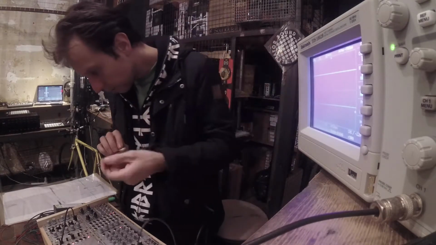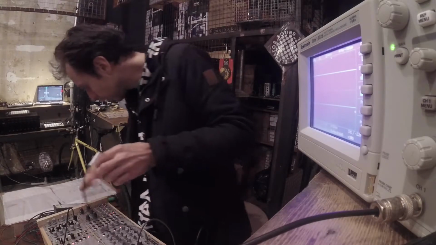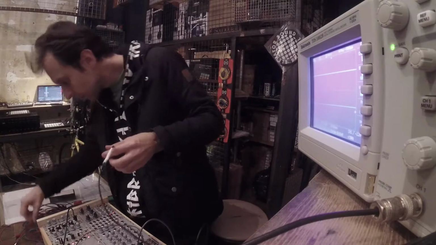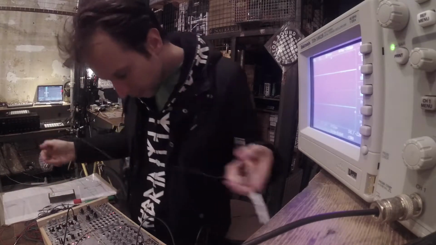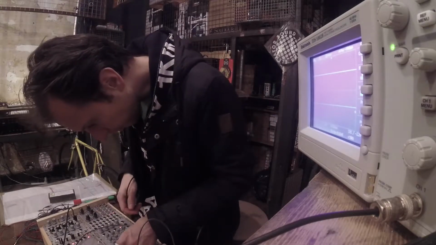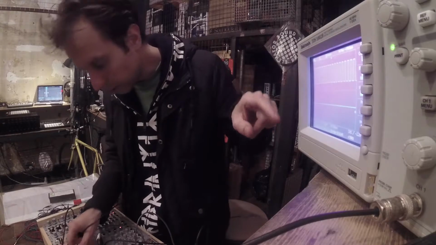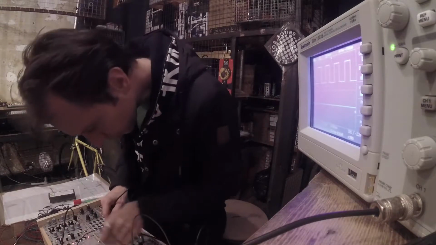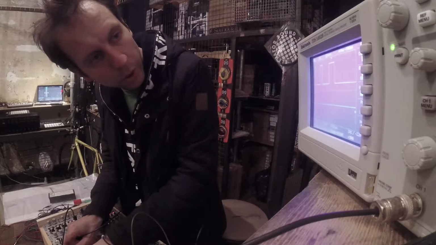Okay, so this will be that output, and then I have another one of these. So I should have a square type wave right there. I'm gonna take the lowest frequency possible. Actually, this one goes much lower.